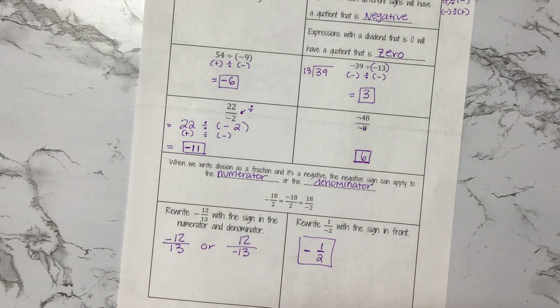Oh, that's it. Congrats, you're done. You just have the practice. So just make sure that you're paying attention to if they have the same sign or different. What's the rule? You got this.